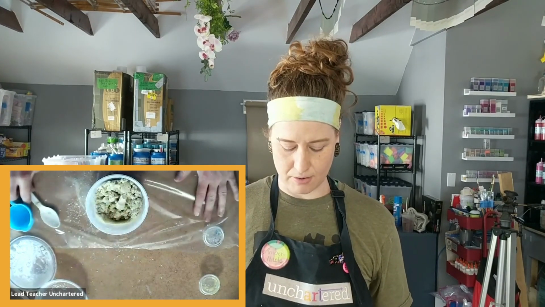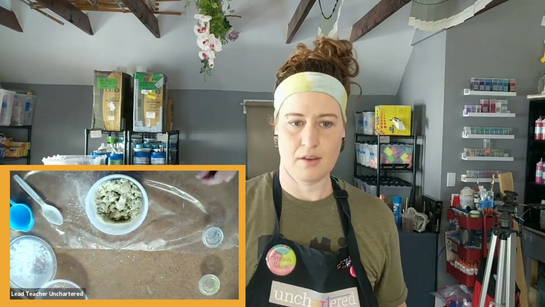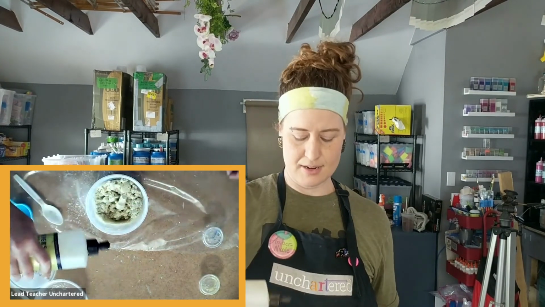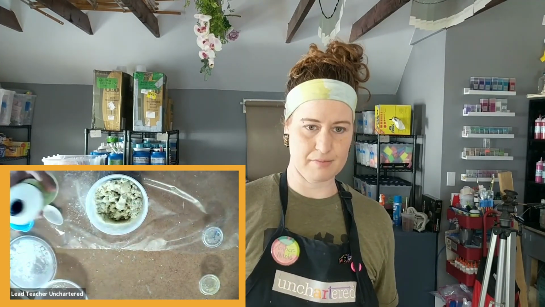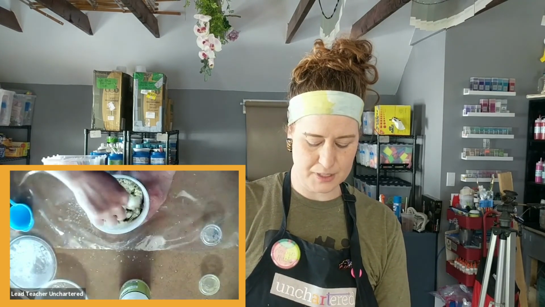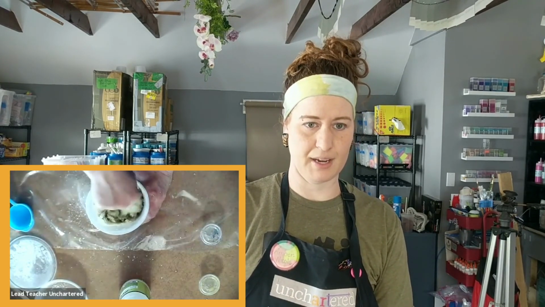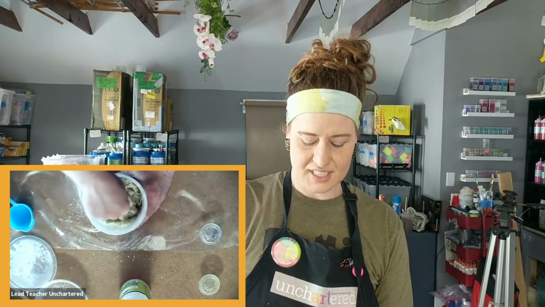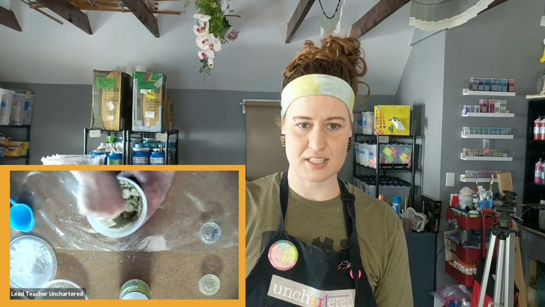I'm going to flip mine out onto my workspace. So the dish soap, you don't need a lot. Just go ahead and drizzle a little bit. Okay? That dish soap is mostly to prevent things from growing in it. It does help everything stick together just a smidge.